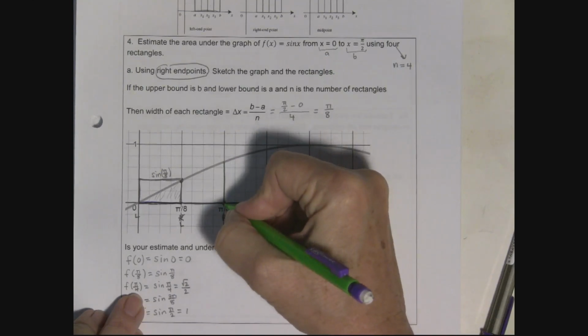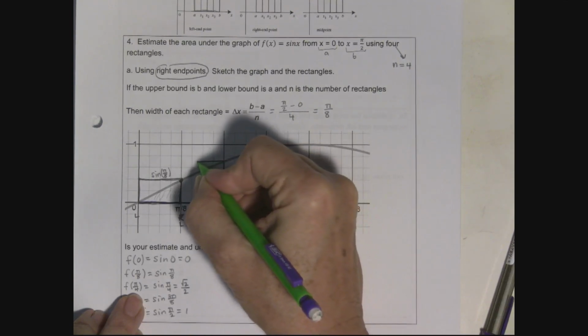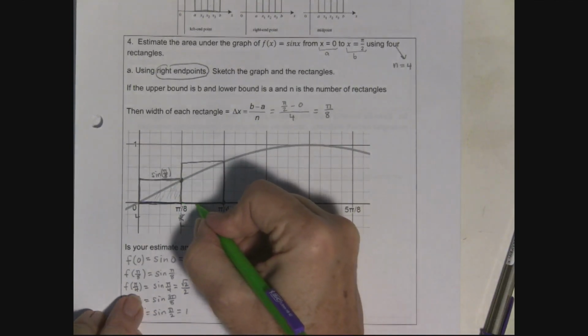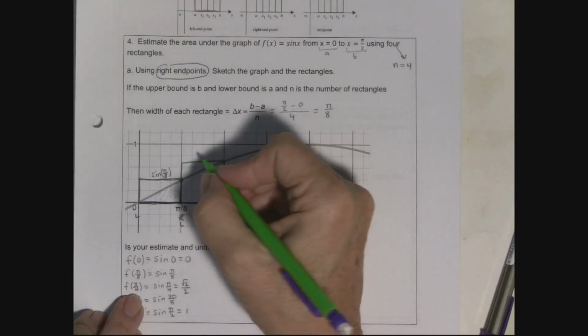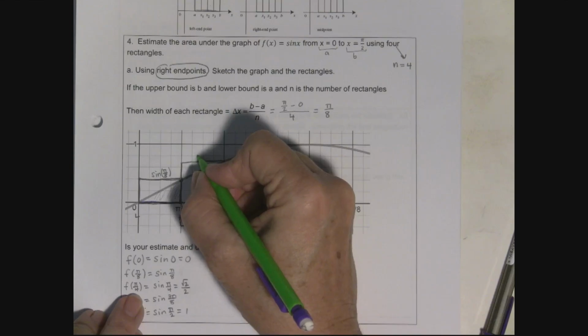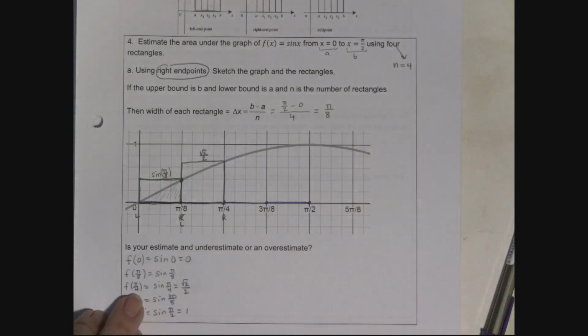So this is the height of this rectangle. And I'm going to draw this over here straight across. The whole rectangle has the same height, right? And I know that it's a big rectangle. And yeah, to make it more accurate, I would make smaller rectangles. I'm going to label this square root of 2 over 2 as the height. But if I made smaller rectangles, you wouldn't be able to see kind of what's going on.